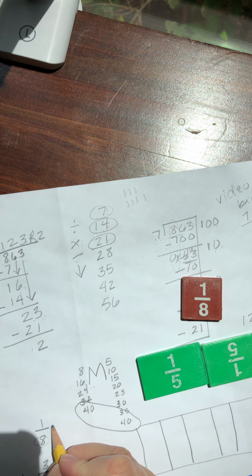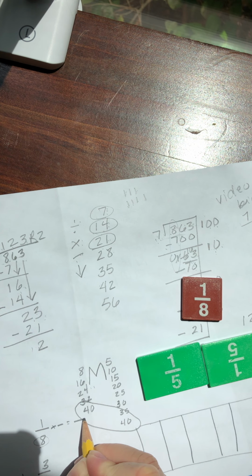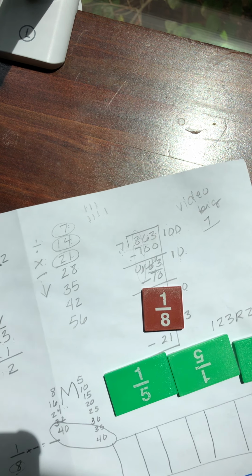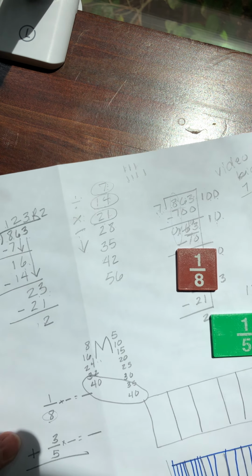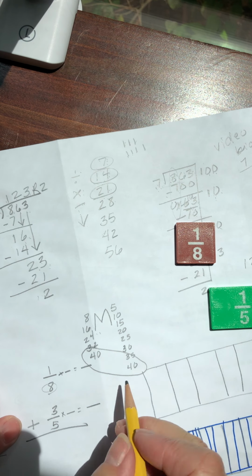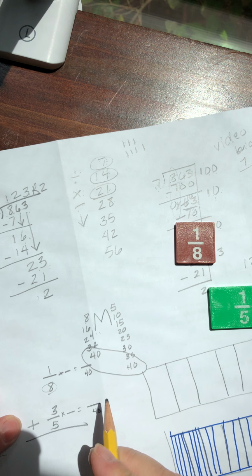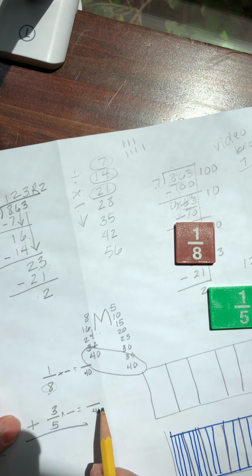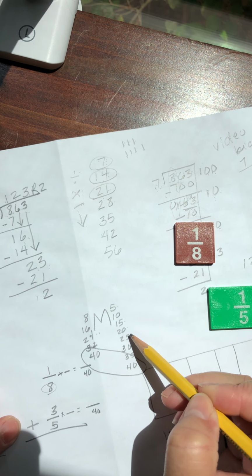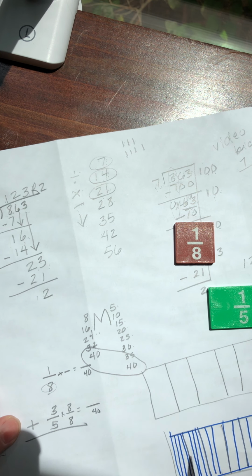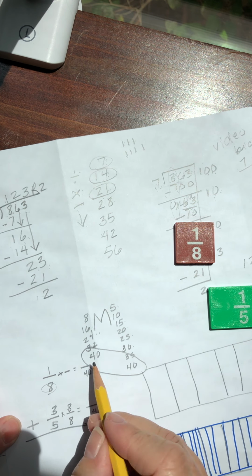So when we do it mathematically, we do times something equals something, times something equals something. What's our new denominator? What's going to be our common denominator? And that's going to be 40. 5 times what equals 40? 1, 2, 3, 4, 5, 6, 7, 8. Or you might know that it's 8. 8 on the bottom, 8 on the top. 3 times 8 is 24.